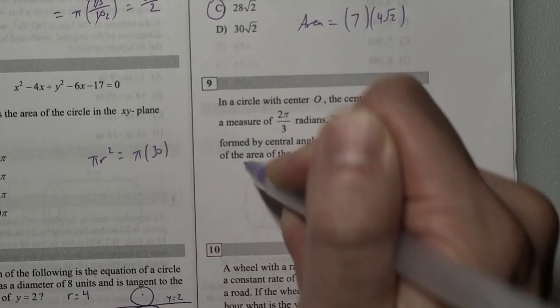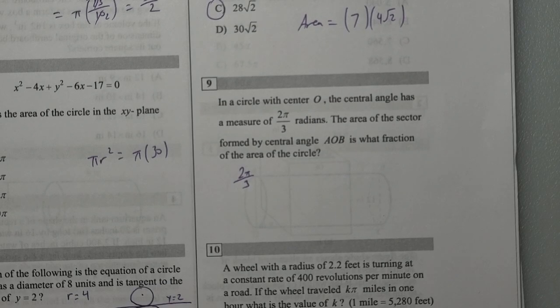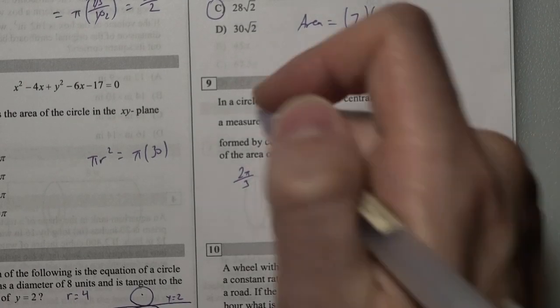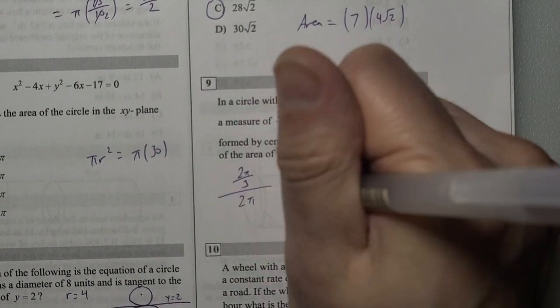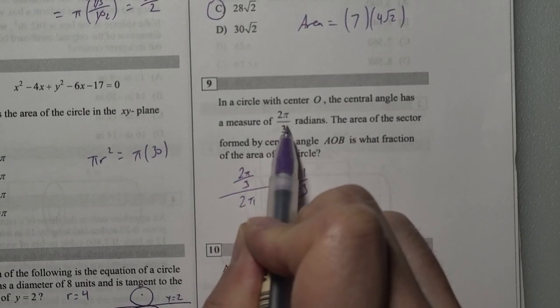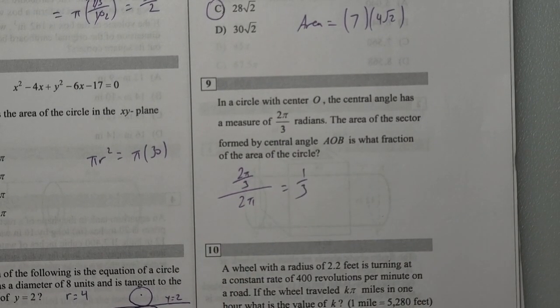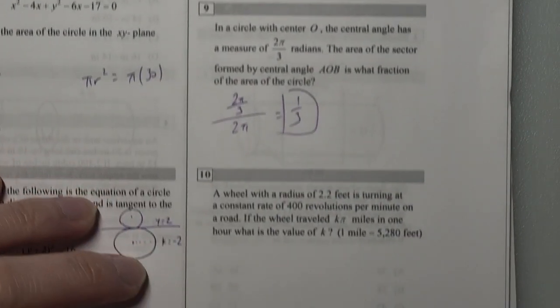The central angle is 2 pi over 3. What's the central angle for a full circle? Isn't it just 360 degrees, or 2 pi in radians? So this is 1/3, which makes total sense. 2 pi divided by 3, that's 1/3, is it not? That's the answer. Very simple.